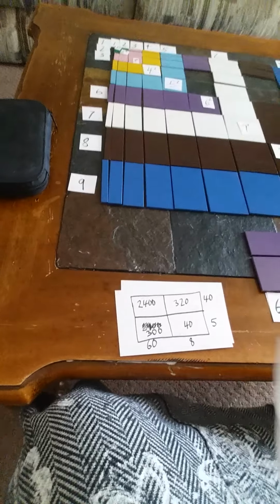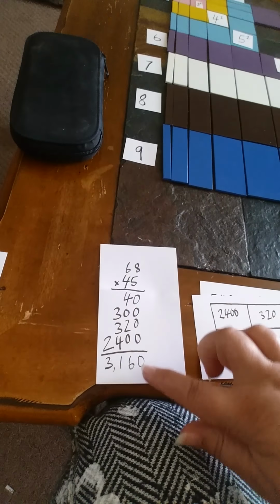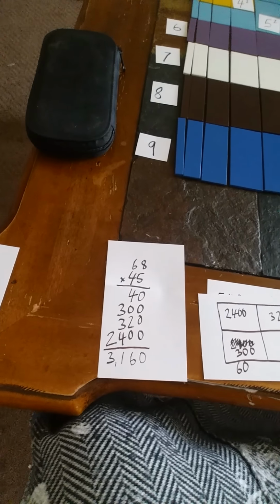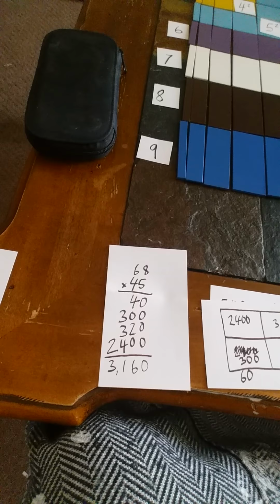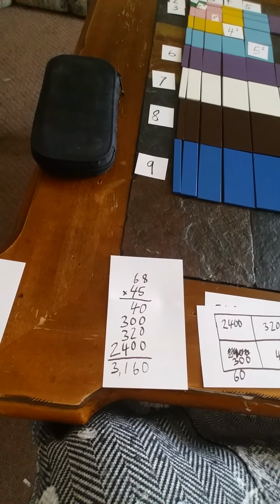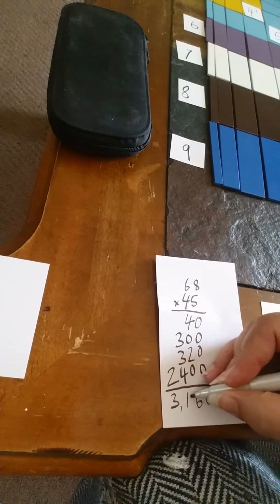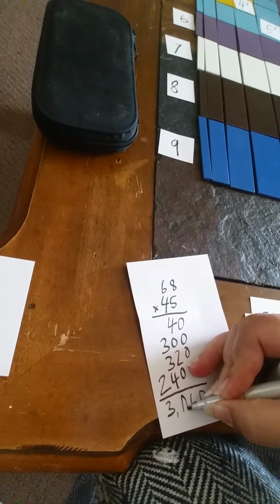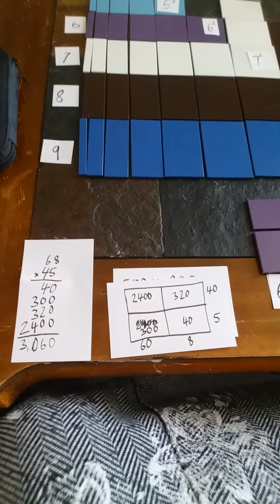So after I do that, I'm going to put it under my original problem, making sure that my categories are lined up, and then I have my answer. I just realized that this should be a 0 here. Okay, so that's how you can do multiple problems.